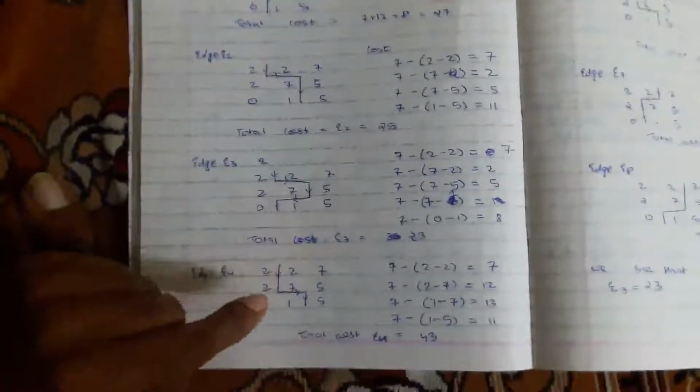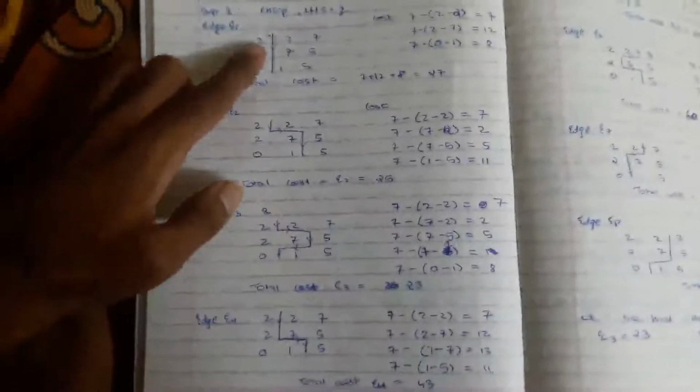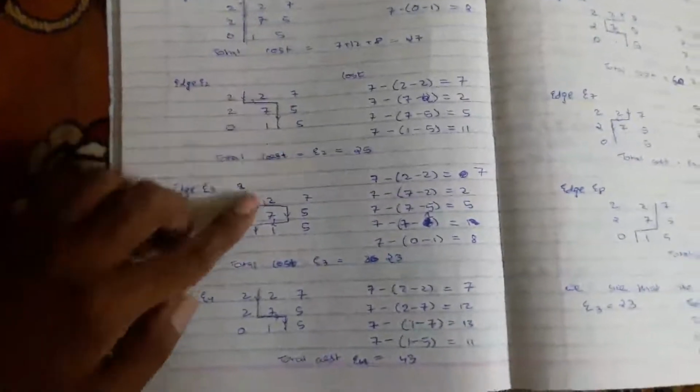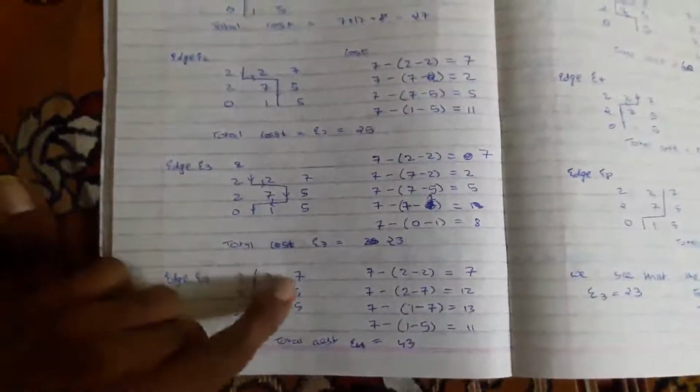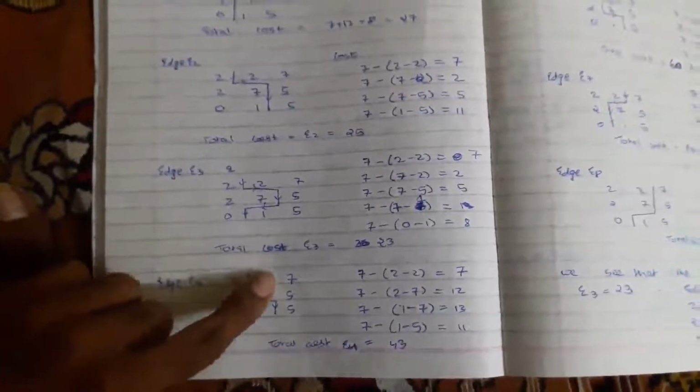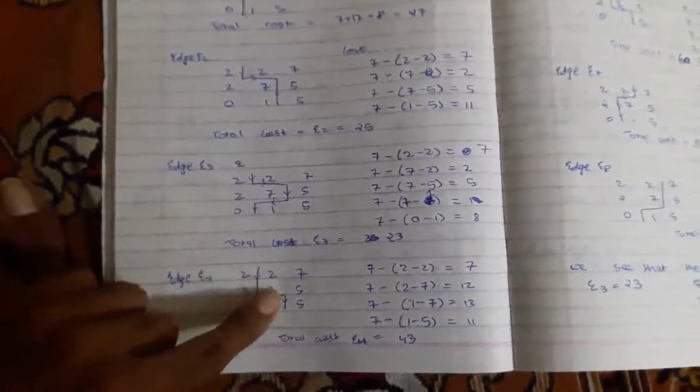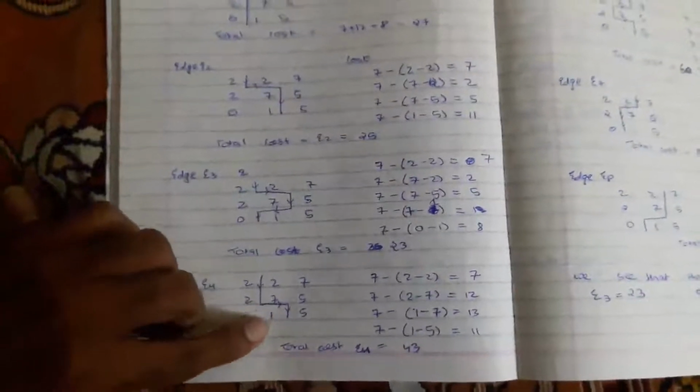You repeat the same procedure taking all the edges into consideration. So I've tried this, I've tried this, I've tried this. Now the next edge that can be possible is this. Same thing, left minus right. 7 minus 2 minus 2, 7 minus 2 minus 7, 7 minus 1 minus 7.